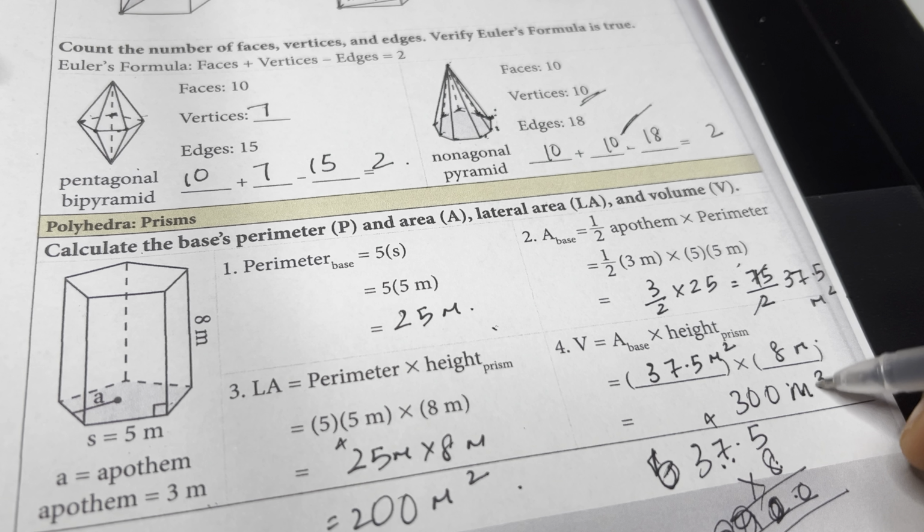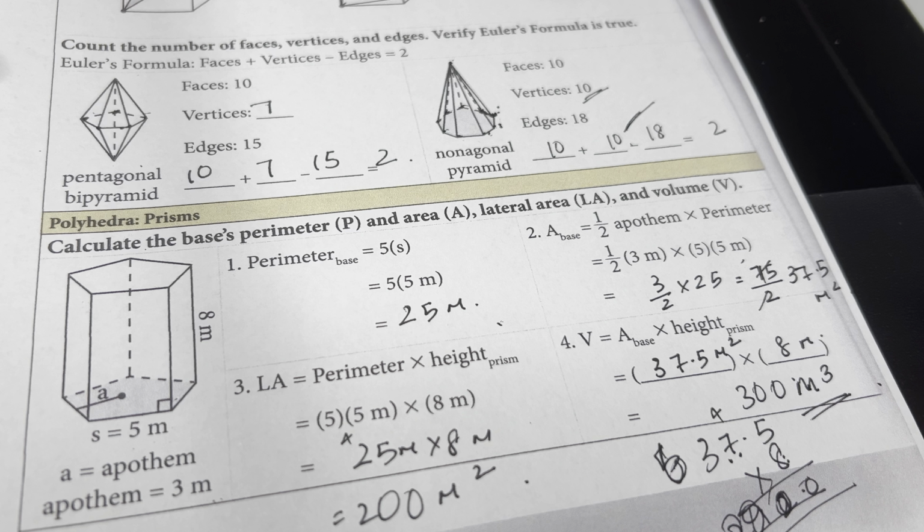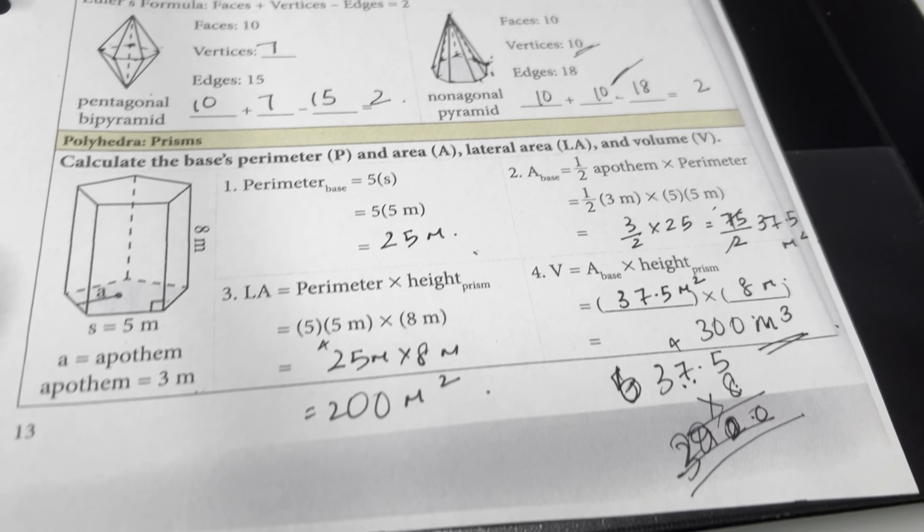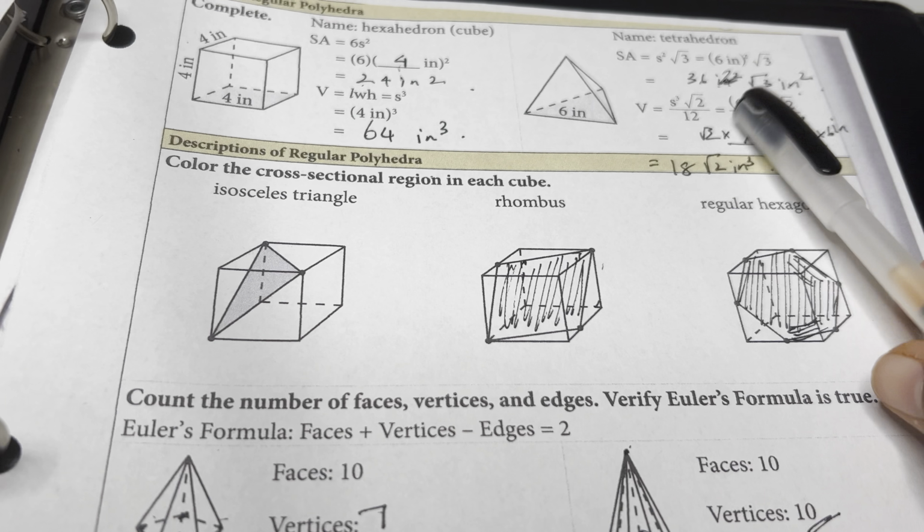Sorry, meters cubed. Okay. That was a little choppy, but we got through it. Hopefully it should be smoother for us from day 2 onwards.